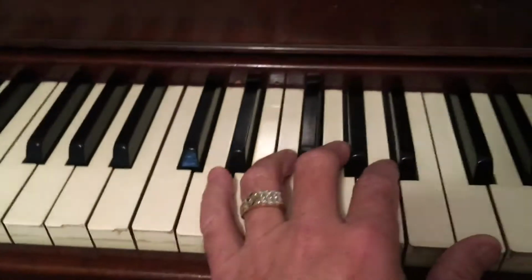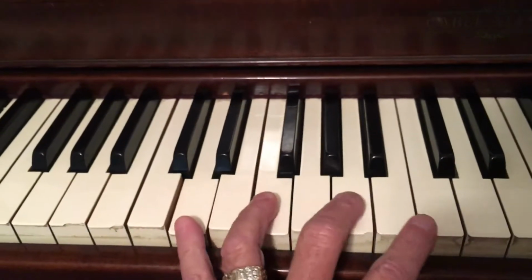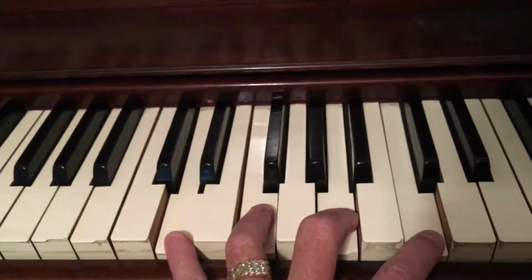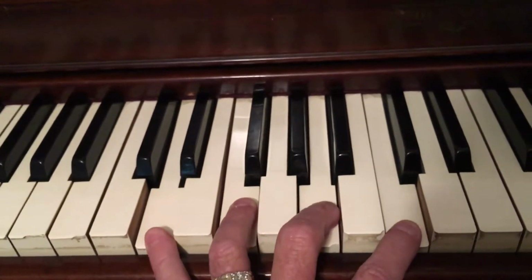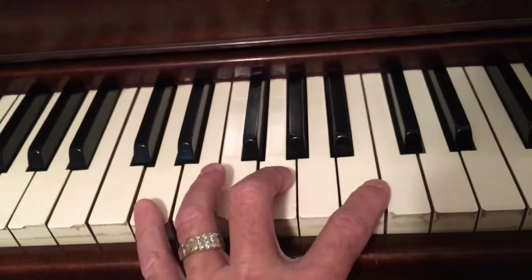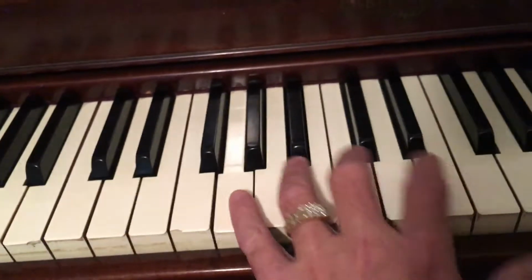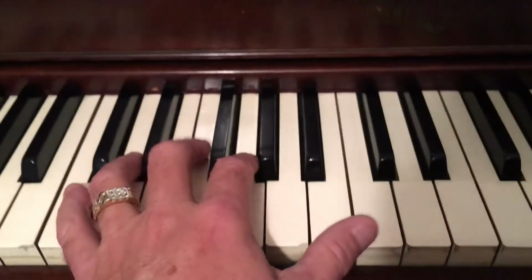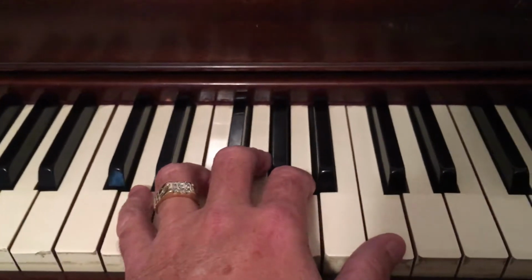The pull from the D minor chord to the G is not quite as strong because we only have one leading note, but it's a very strong pull from the 7th wanting to resolve to the 3rd. And then now we have a chord sequence that sounds like this.